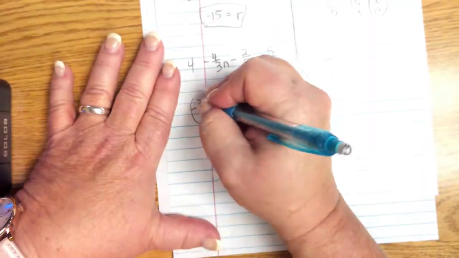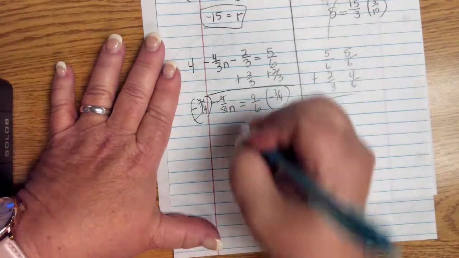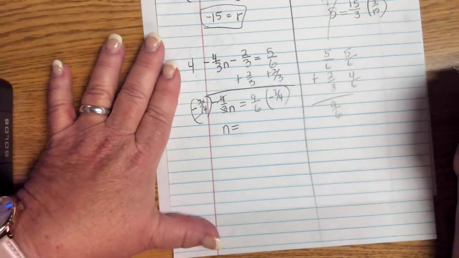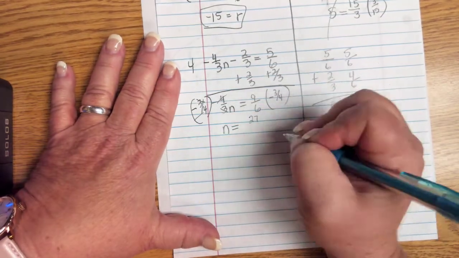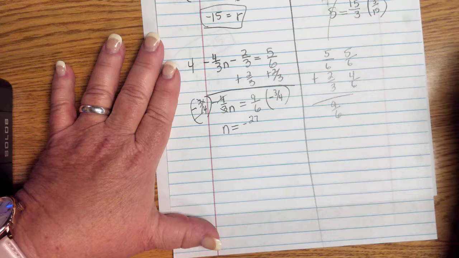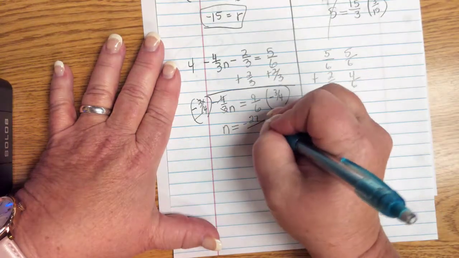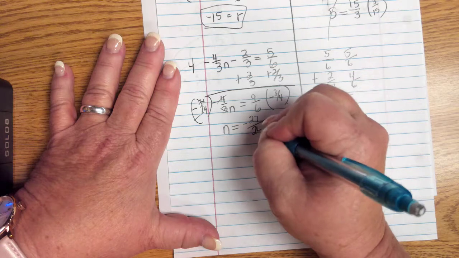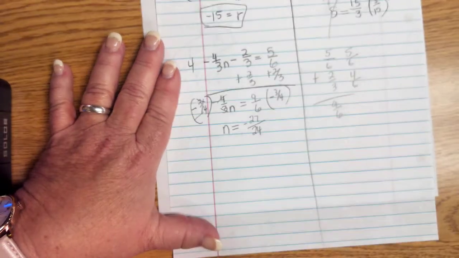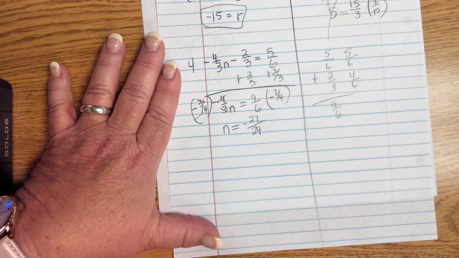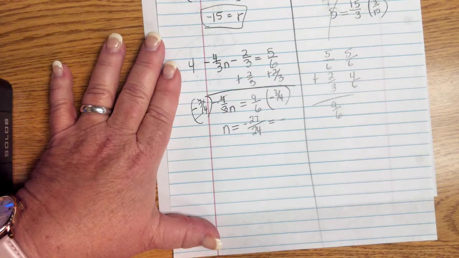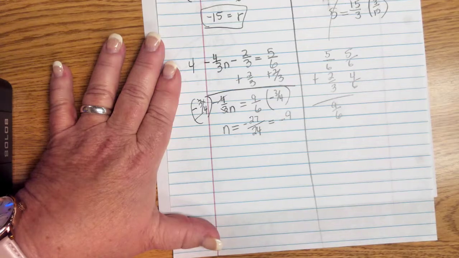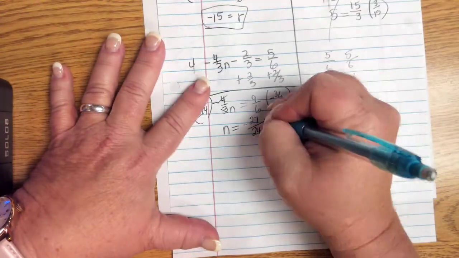Okay. These cancel. I end up with n is equal to, what's 9 times 3? 27. And I'm going to end up with a negative. What's 6 times 4? 24. Now, do they have anything in common? 3s. So, 3 goes into 27 how many times? 3 goes into 24 how many times? There's my final answer right there.